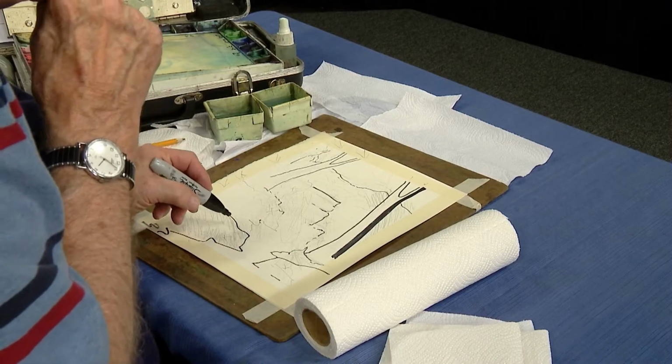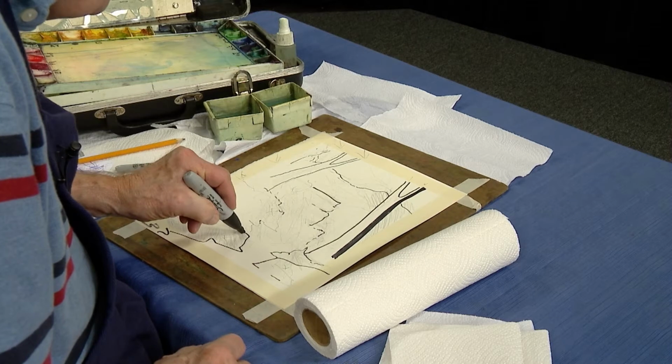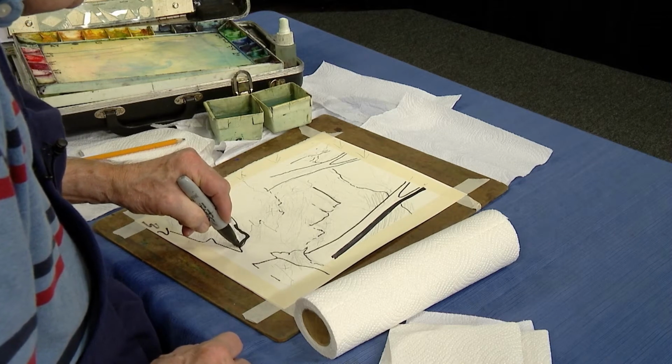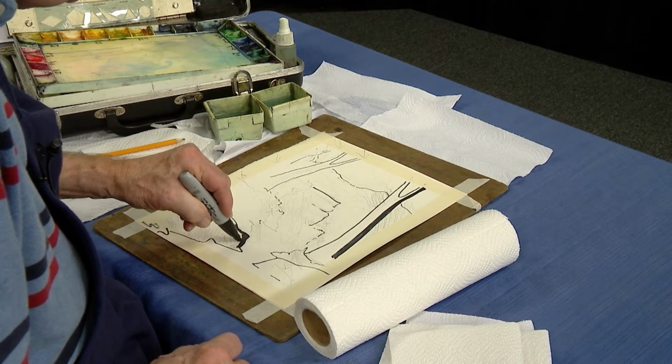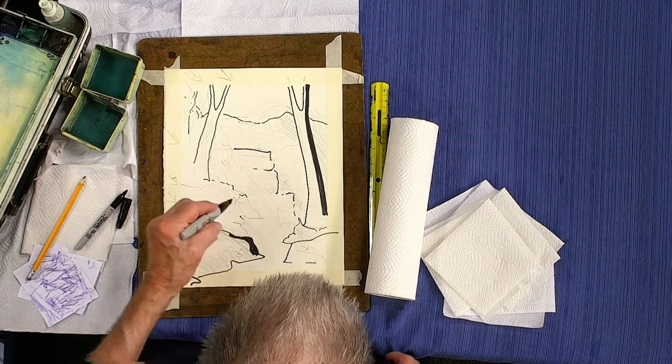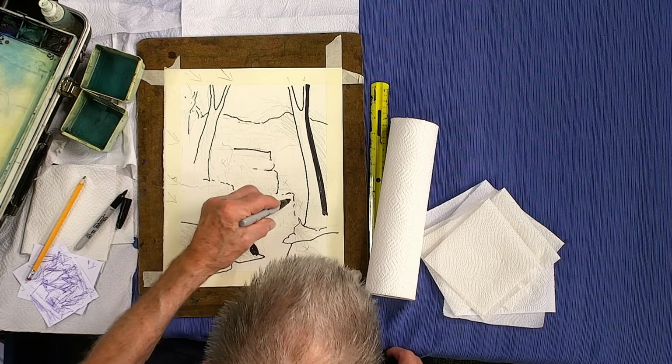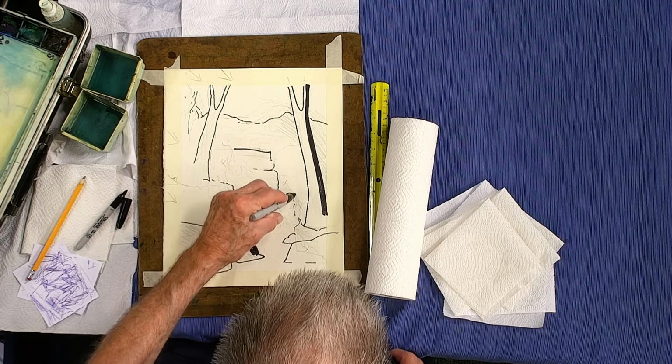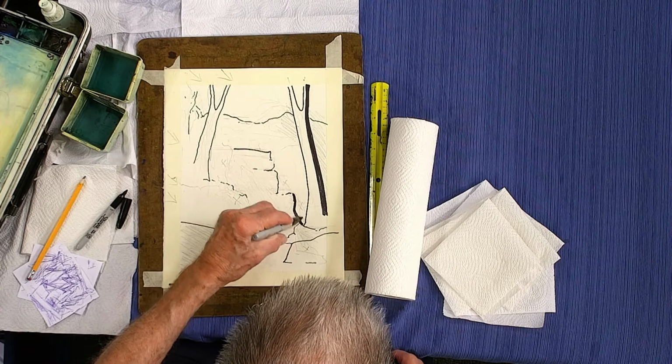Now, here, you can also do a little bit more outlining. See how I can make this contour of the rock show up a little bit more? Let's see, where I put some benchmarks in here where some of this could be colored in a little bit darker.